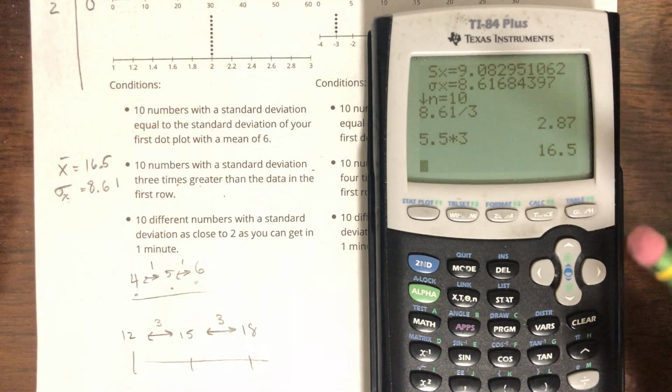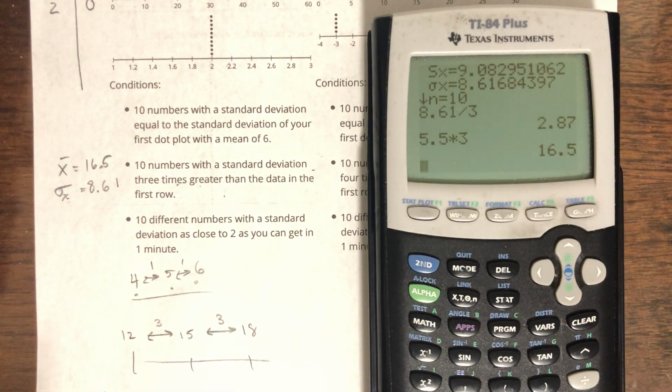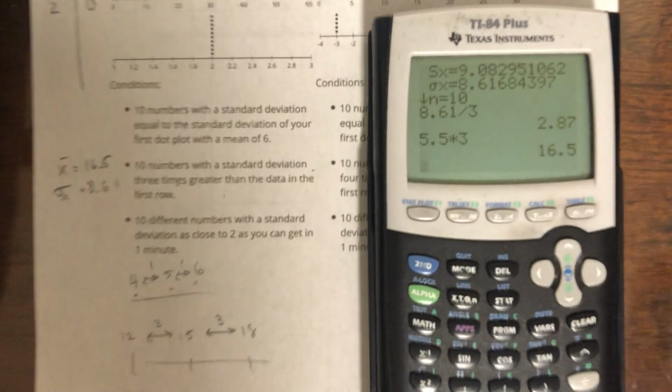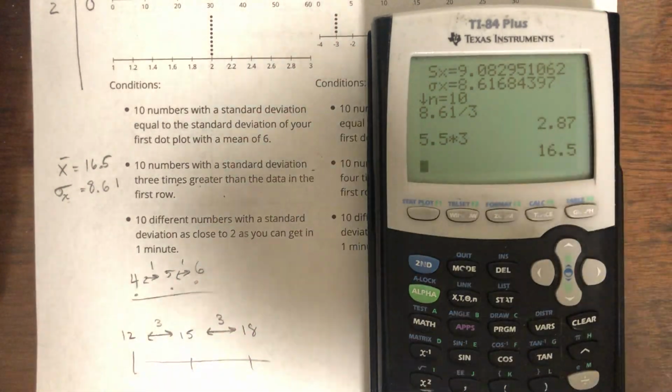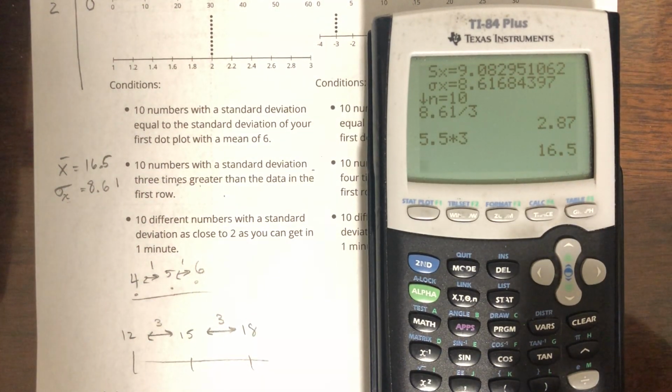So either using Desmos or this graphing calculator, take 1 minute and try to come up with a data set that has a standard deviation close to 2.